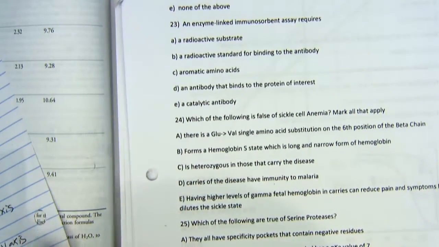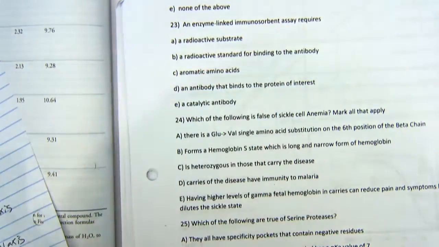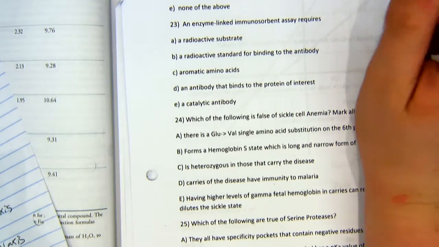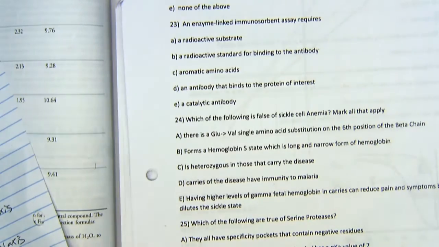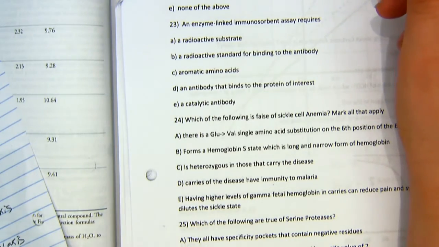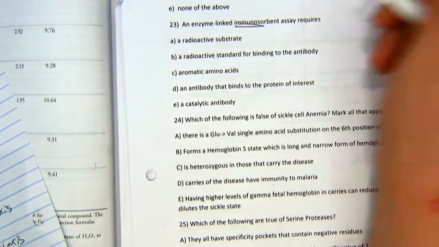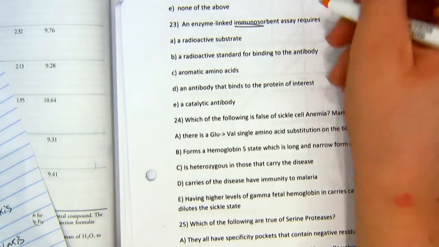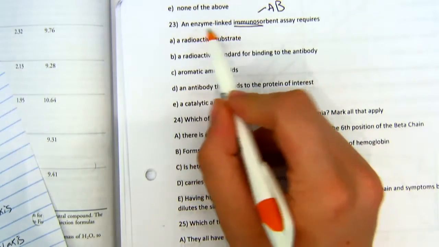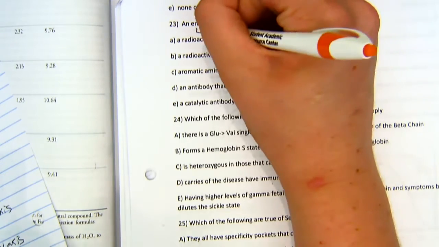So an ELISA, or enzyme-linked immunosorbent assay. Do you guys remember what this was used for? I'm pretty sure you guys had a test question on this. Immuno, what does that make us think? Yeah, antibody. And then enzyme linked, what do you think we're measuring? Proteins.